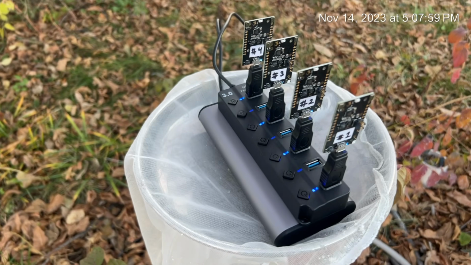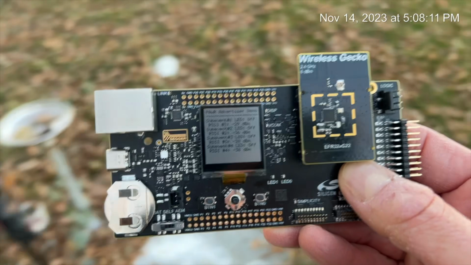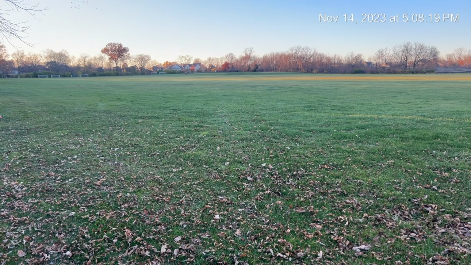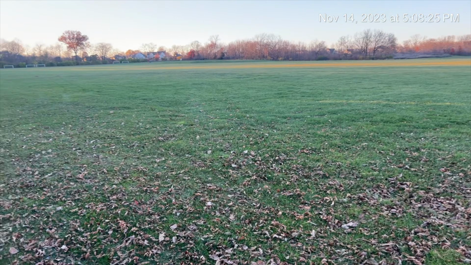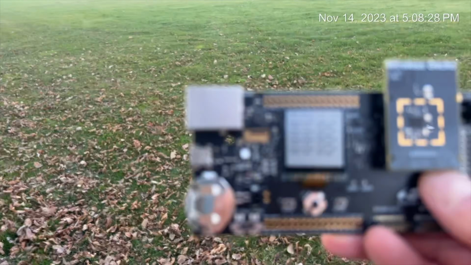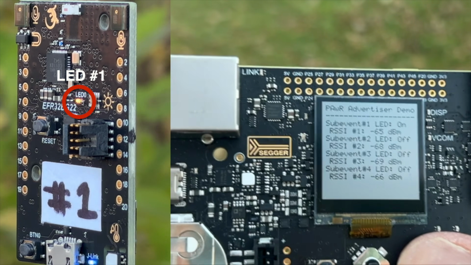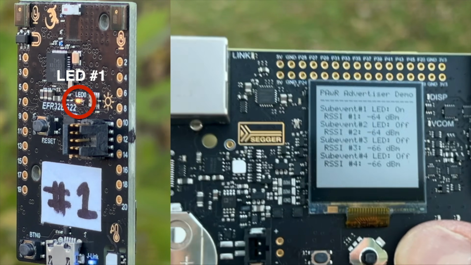All right, so this is the setup. I've got 4 Thunderboard BG22s, and these are the ones that are scanning for the periodic advertising and sending the responses to this board, which is sending out the periodic advertising. And for this one, I'm going to go as far as I can across the field. I think I'll get to the end. I don't have any more space to do the test, but I'm going to see if I can still get a response from the boards by turning on the LED. So sending a command to turn on the LED. As you can see, the LED turns on and I get a response that gets displayed on the LCD here.